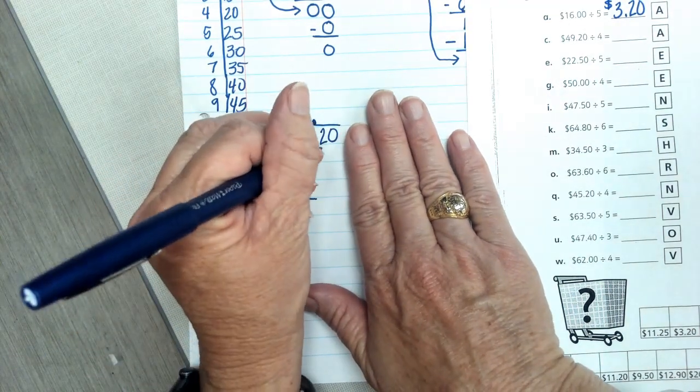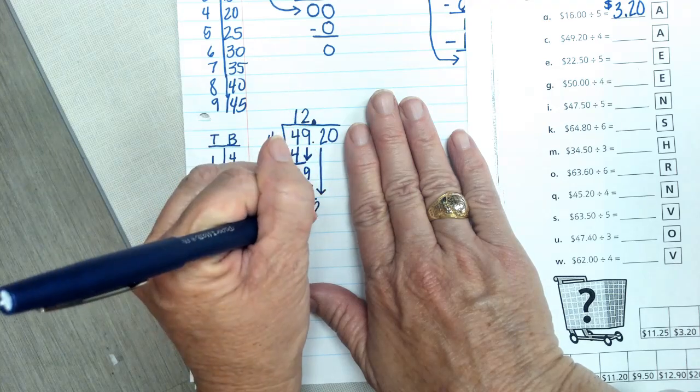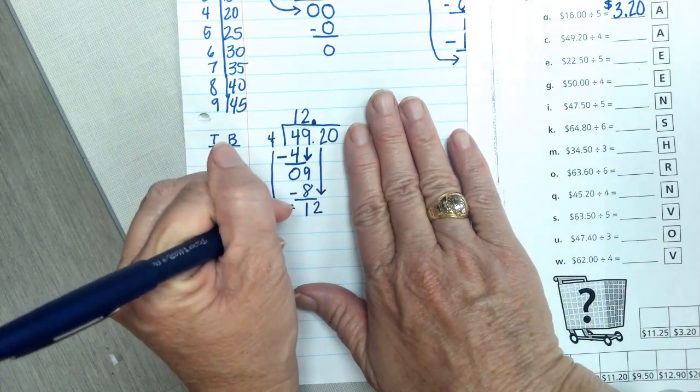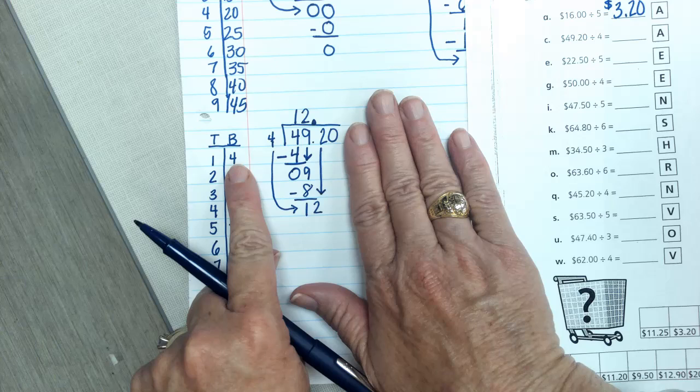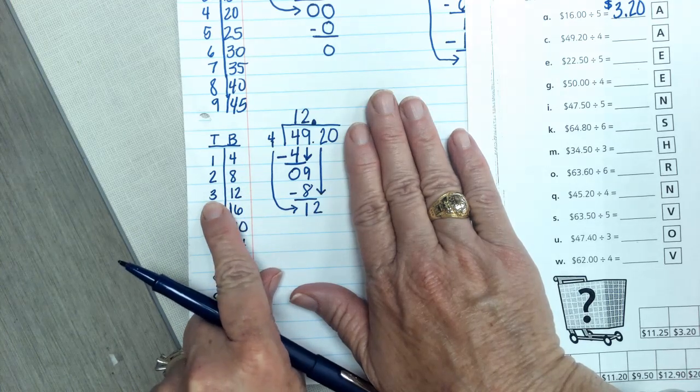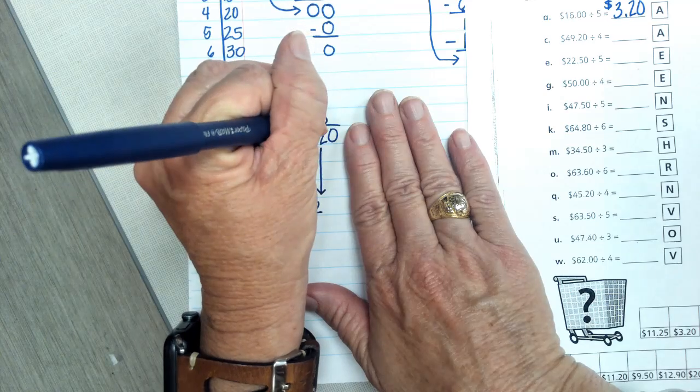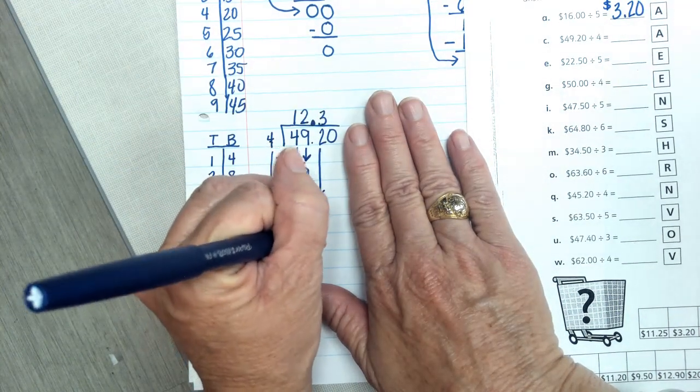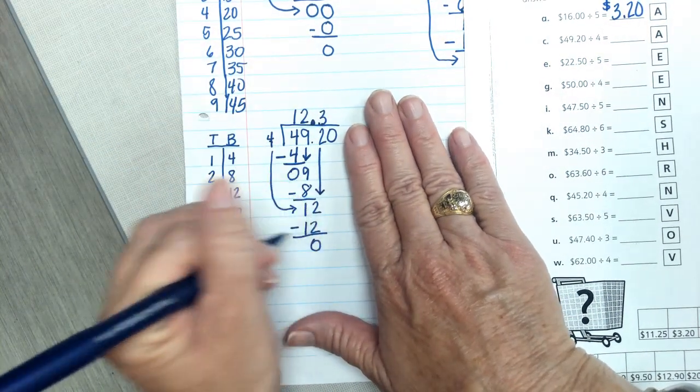Bring down your next number, which is 2, and we ask ourselves how many groups of 4 will get me to 12. So I start searching and get as close to 12 as I possibly can. So the number 3 goes on top. 3 times 4 is 12. 12 minus 12 is 0.